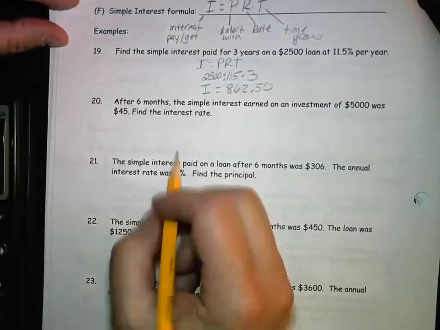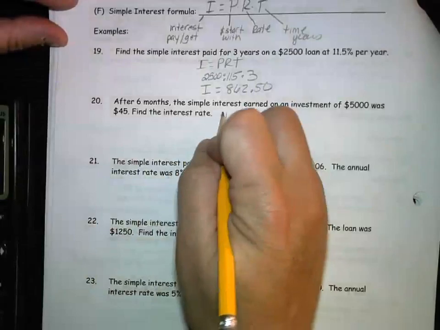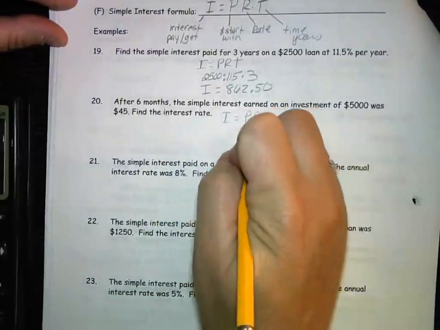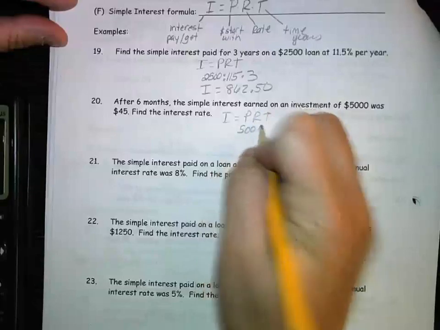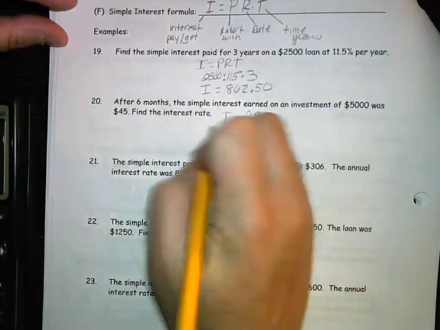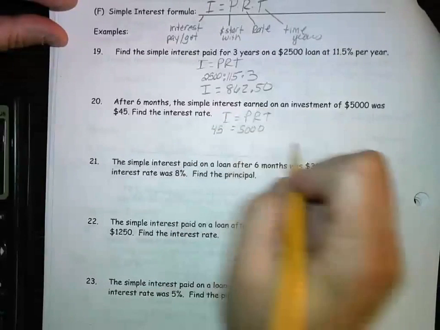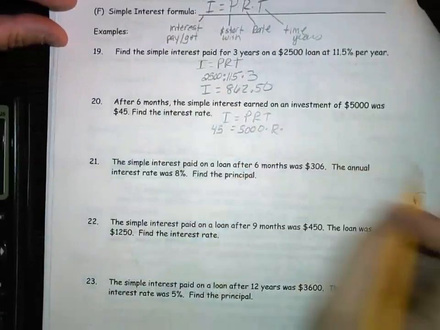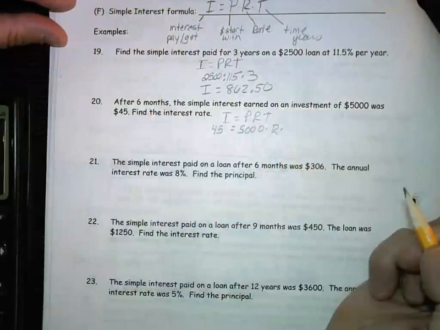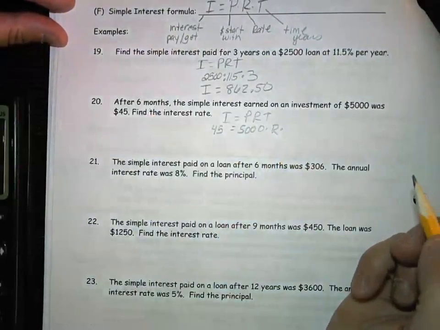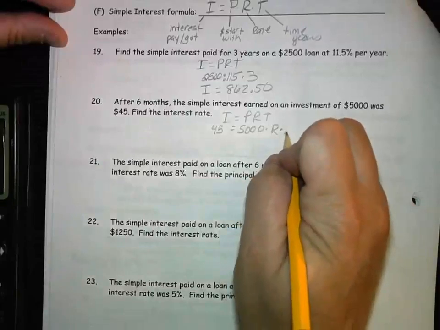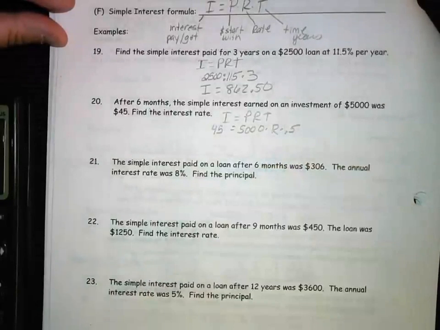Number 20, after 6 months, simple interest earned on an investment of $5,000 was $45. We're trying to find the rate, which is R, and our time is 6 months. We always want our time in years, so our time right here will be 1/2 or 0.5.